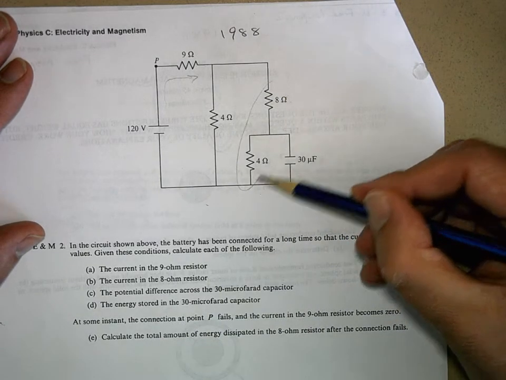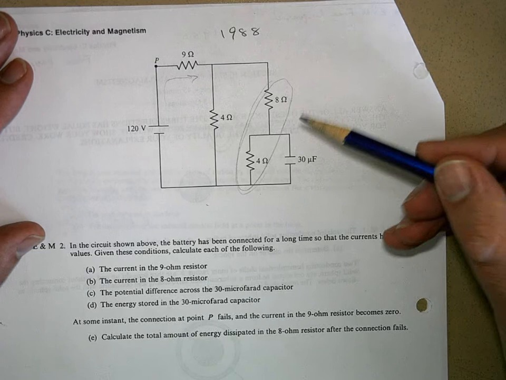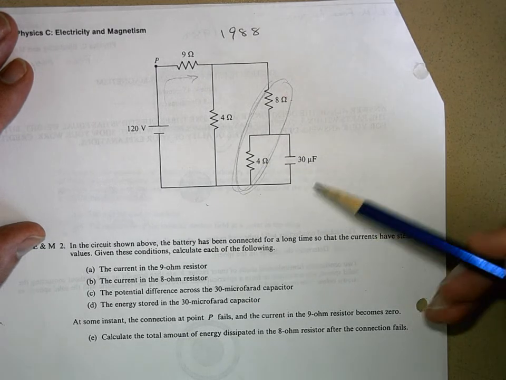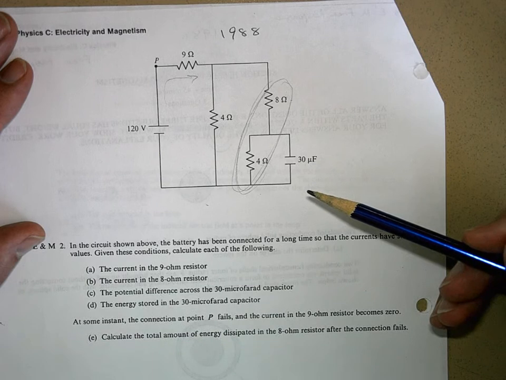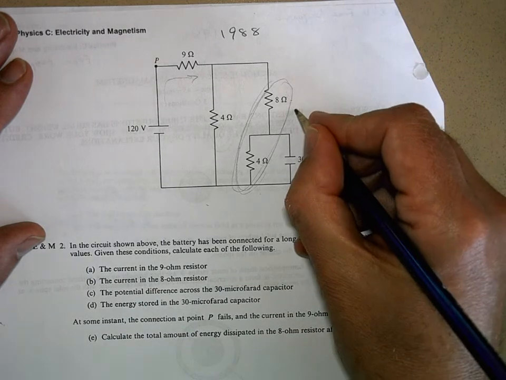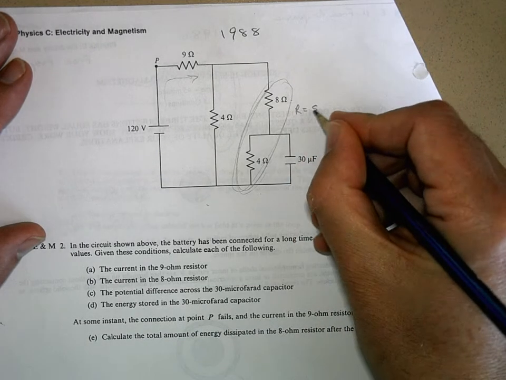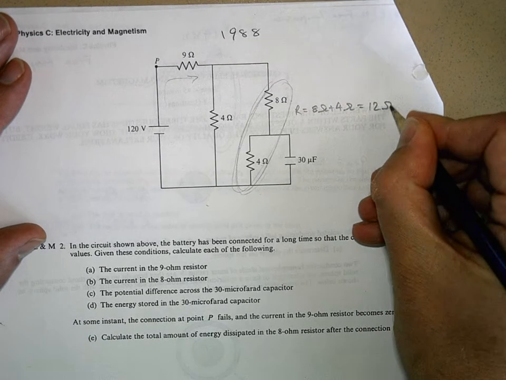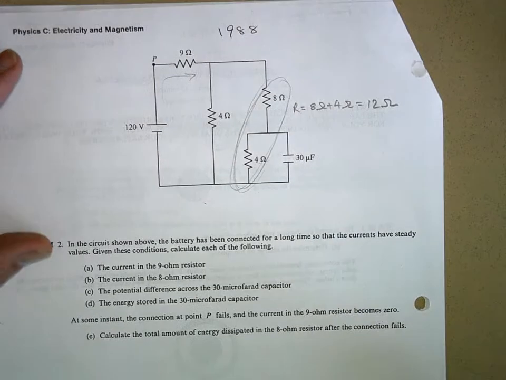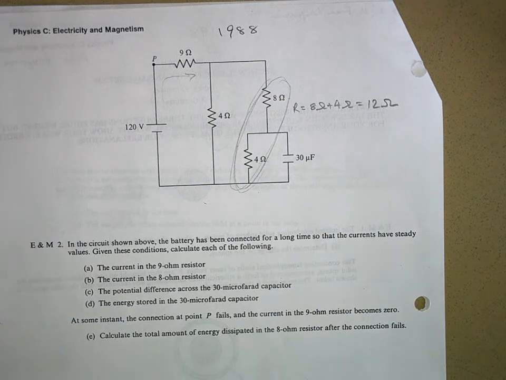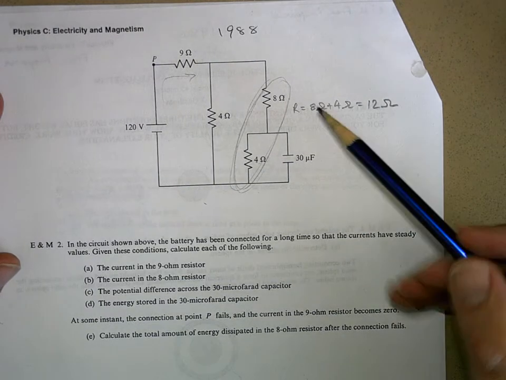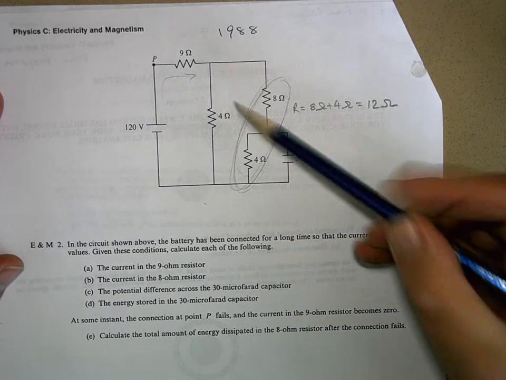So what I like to do on the AP test to save time is circle things. What is this 8 ohm and 4 ohm resistor? 12. So R equals 8 ohms plus 4 ohms equals 12 ohms. Why am I writing it down? To get credit, to get points. So at least write it down. All right, so now this has got 12.